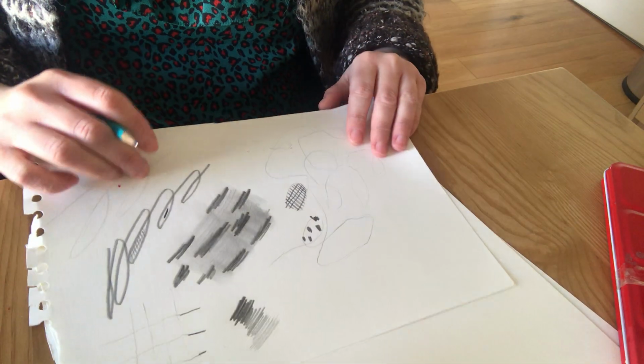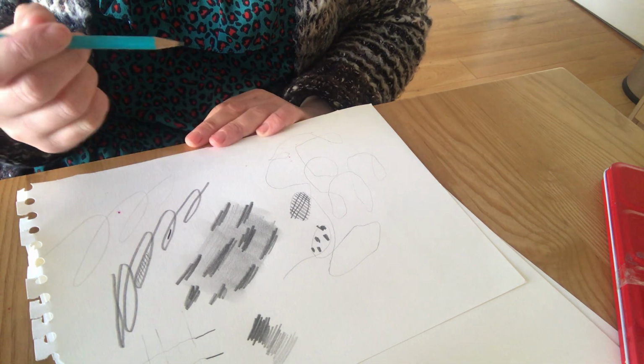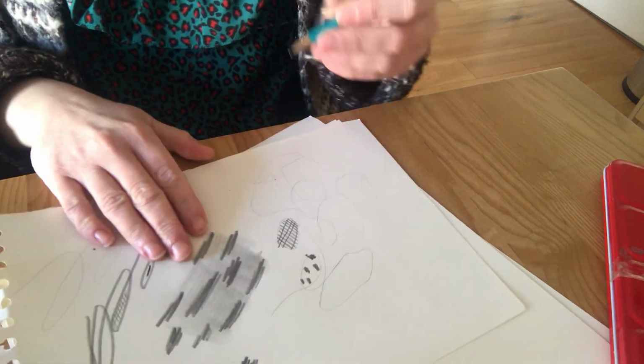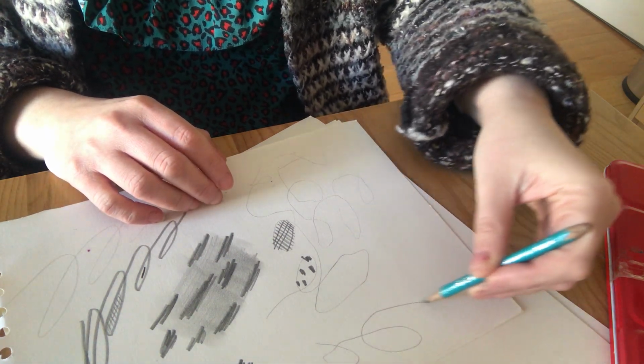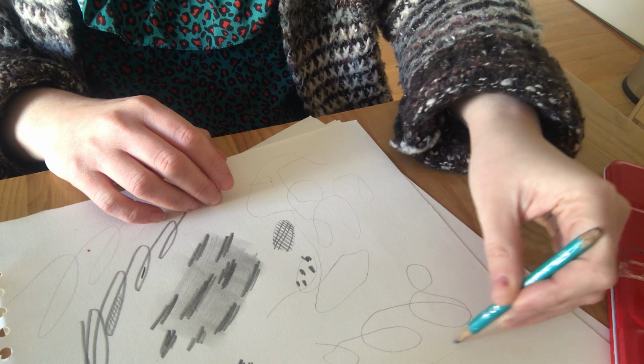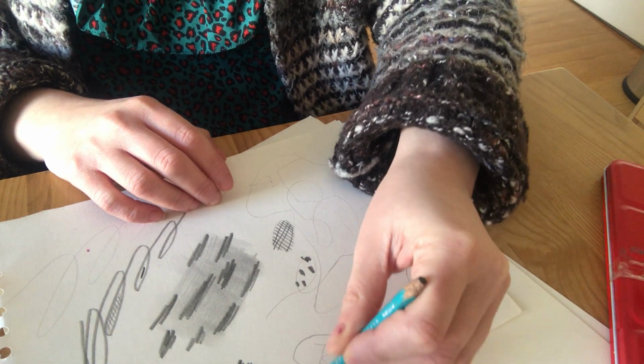Okay. And I might swap to my other hand. I'm right-handed, so I'm going to use my left hand, just make some marks this way. I've done so many practices using my opposite hand.